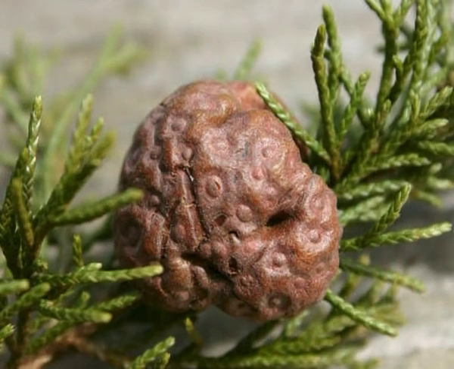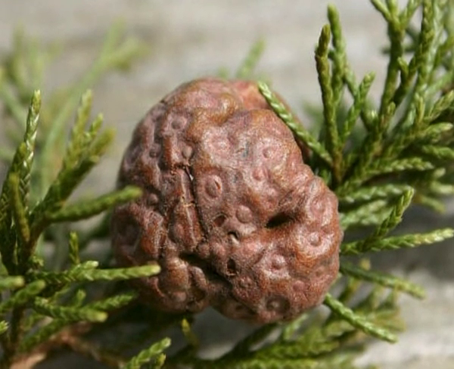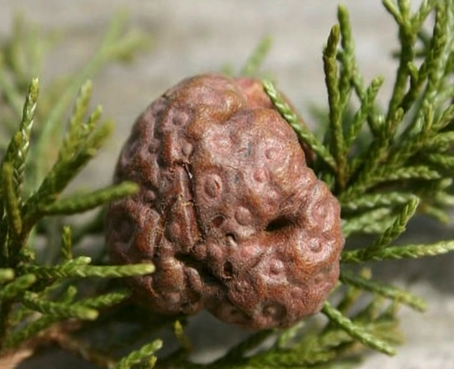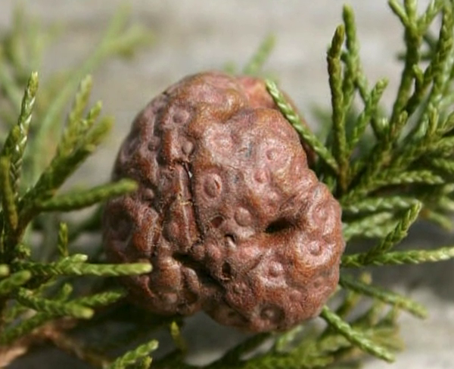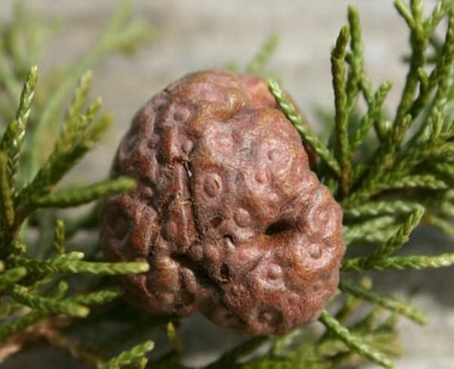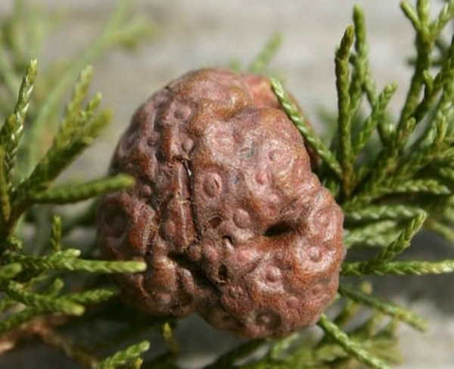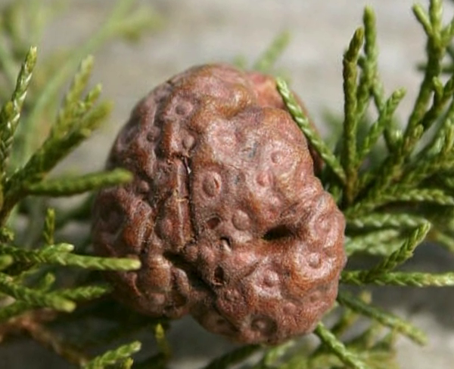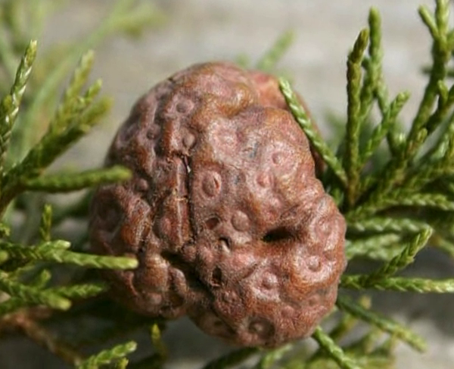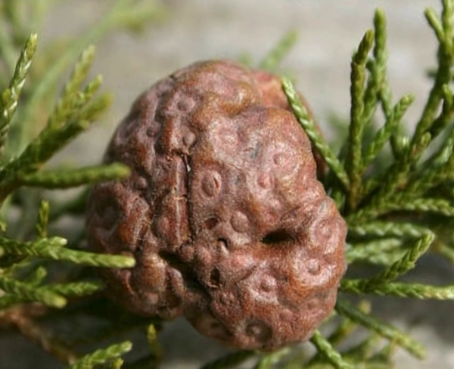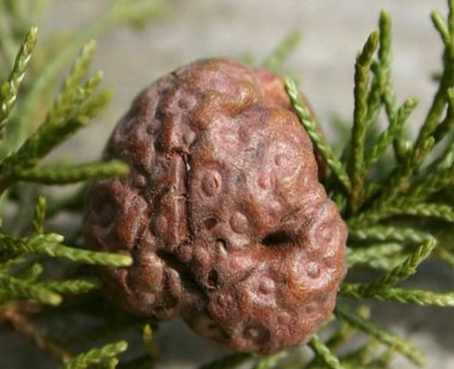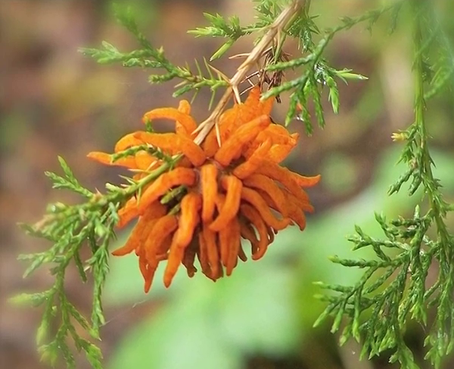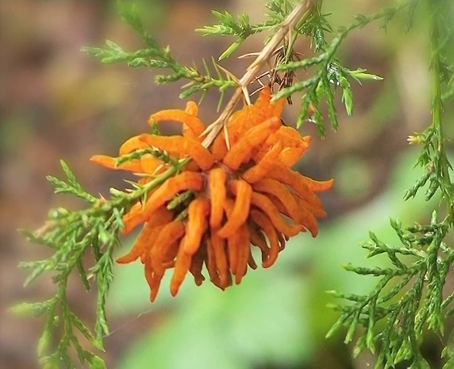On the cedar tree, cedar apple rust produces brown, globular galls ranging in size from 1/4 inch, that is around 6 to 7 millimeters, to nearly 2 inches in diameter. These are dimpled like a golf ball in the dormant season, but produce gelatinous orange spore horns during spring rains.